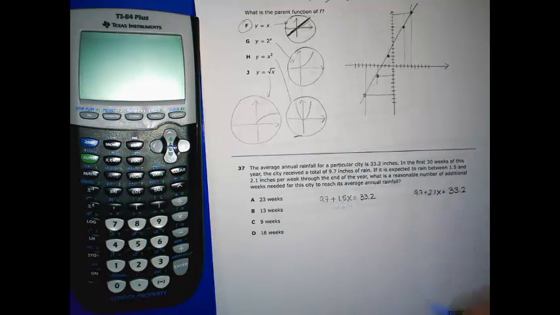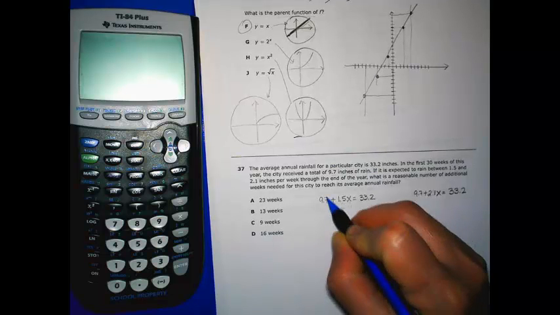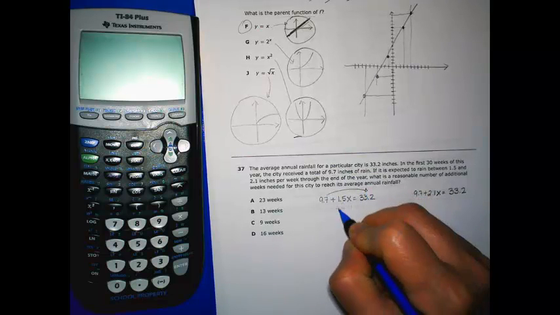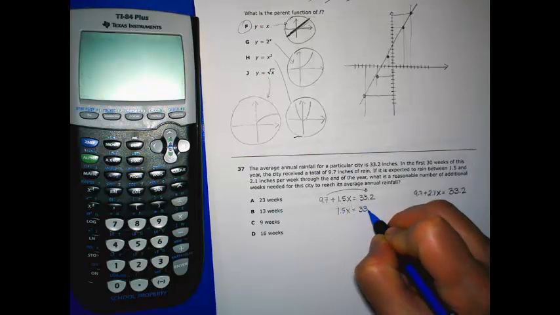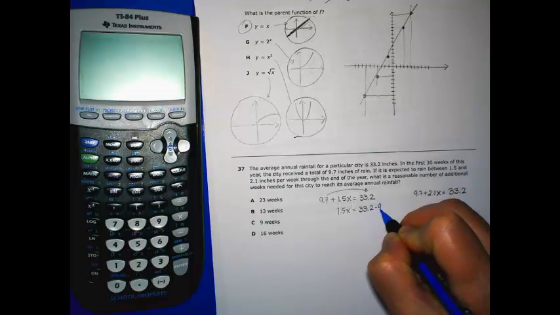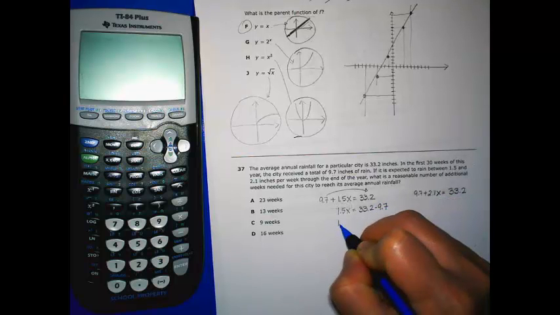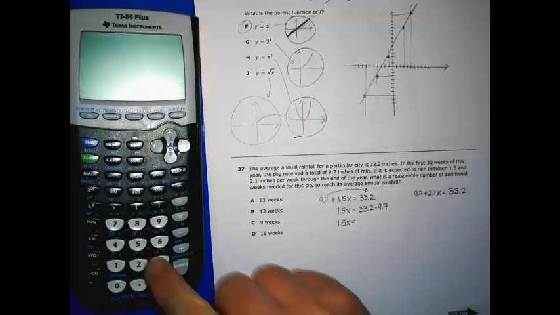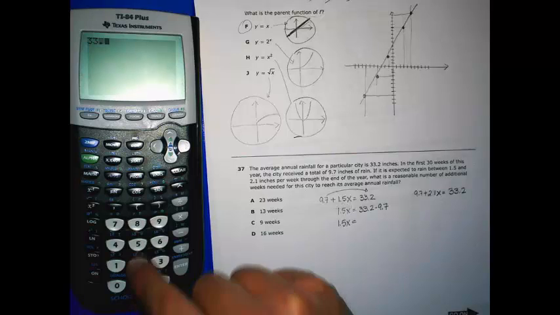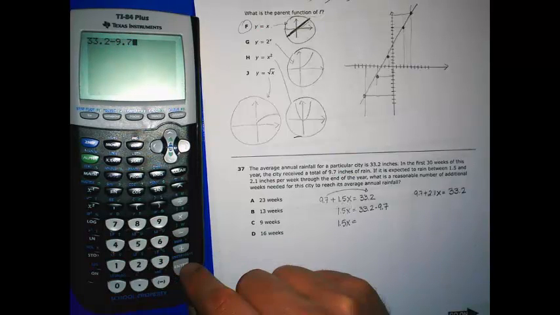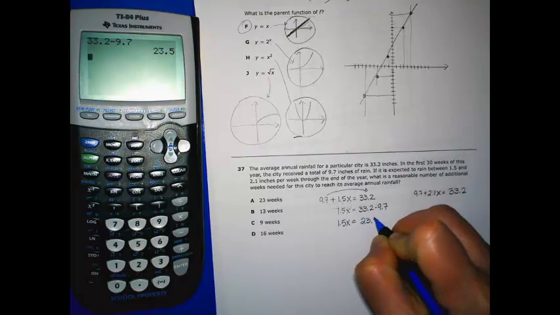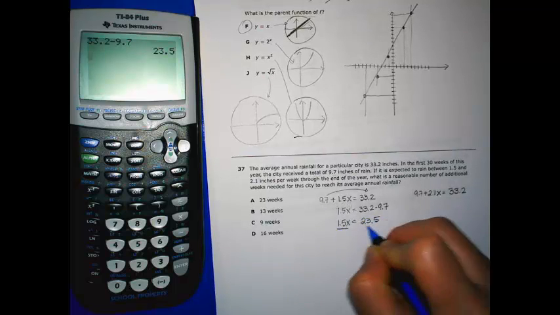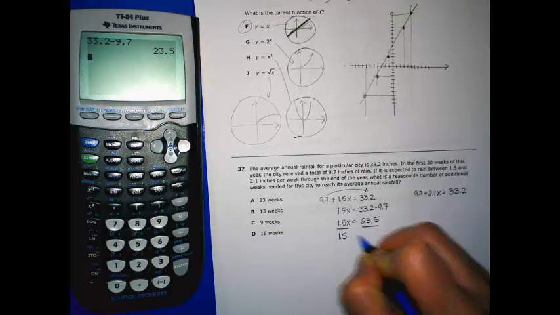Okay, so basically we have two equations. We're going to solve for x. So basically we're going to move the 9.7 to the other side. So this would be 1.5x equals 32.2 minus 9.7. Let's turn on our calculator here. 32.2 minus 9.7, we get 22.5. Alright, let's divide that by 1.5.